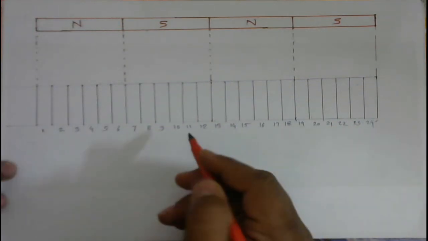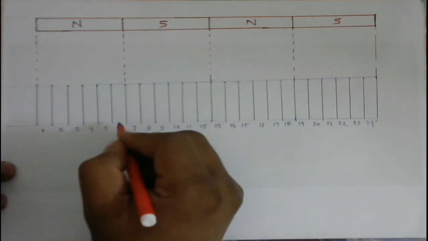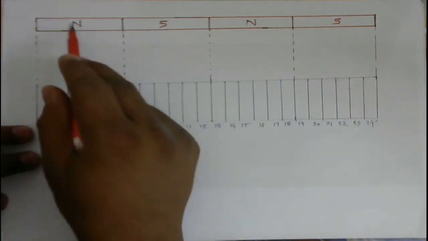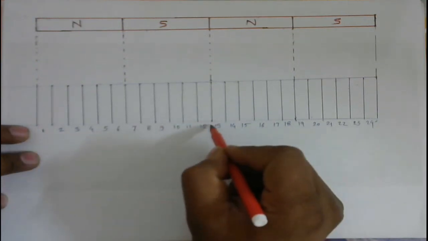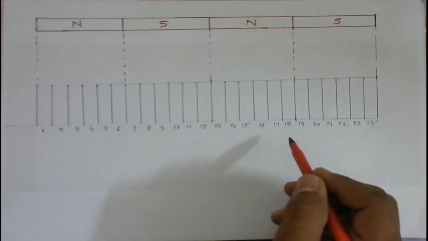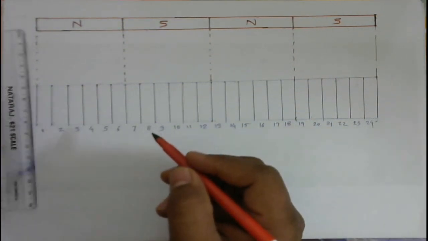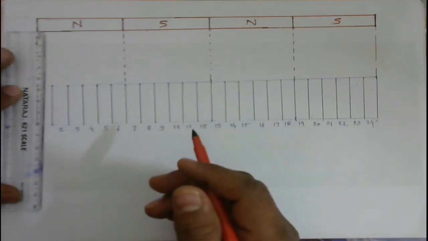So initially I have drawn all the 24 number of slots and I divided it into 4 pole. So from 1st to 6th north pole is there, for 7th to 12th south, and so on, north and south. So accordingly we will place the winding. Let us place for R phase, and first we will do the connection for R phase, then we will proceed for Y and then B.